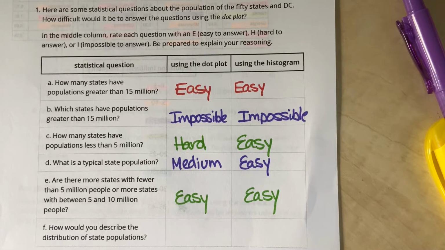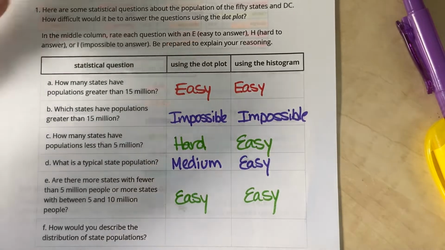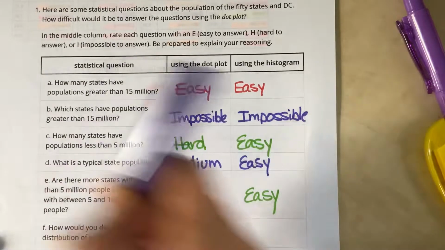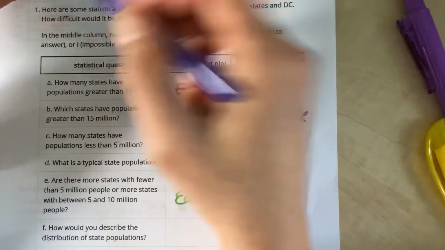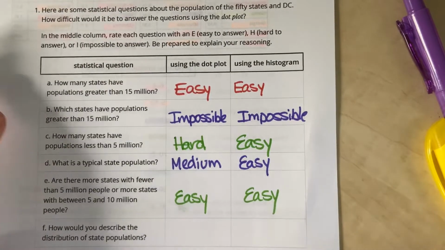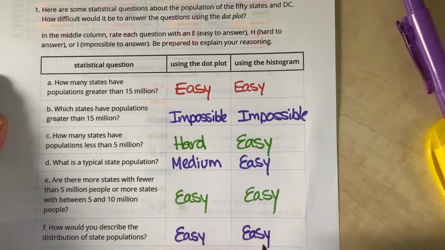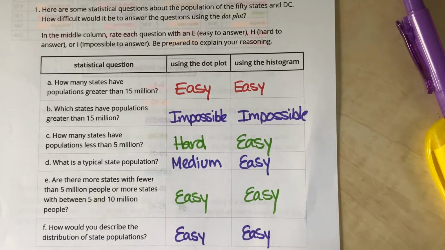How would you describe the distribution of state population? Is it easy or hard? I can't do the exact state. Describe the distribution of state populations. What I can do is say that there are mostly under 12 million. So it's not too hard on either one. Okay. The only thing I couldn't tell is what state was what.